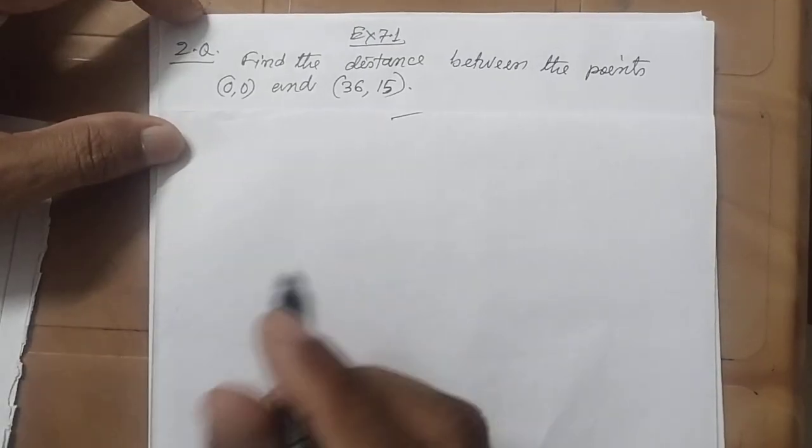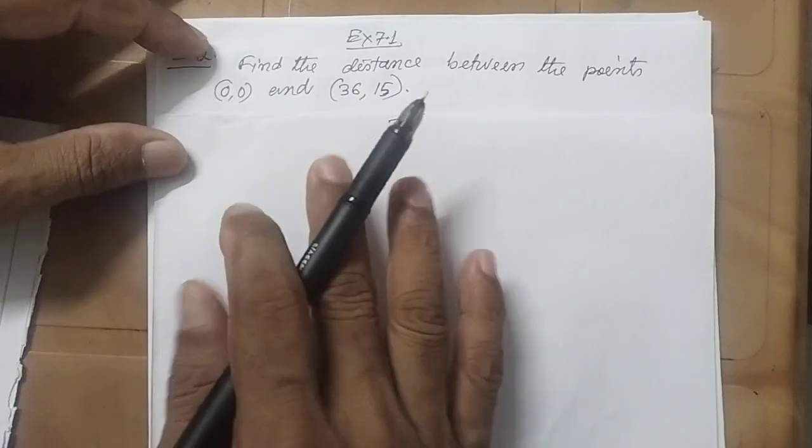From your textbook, question number 2, you are asked to find the distance between the points 0 0 and 3 6.